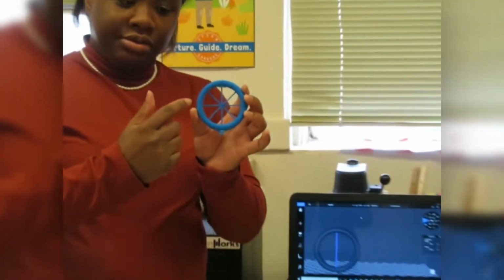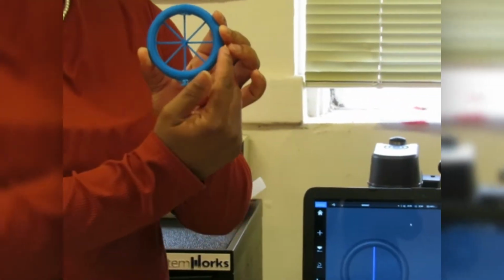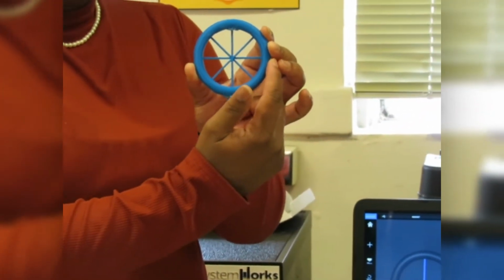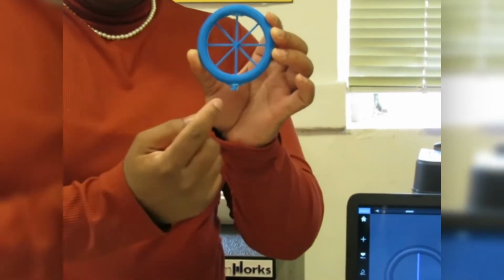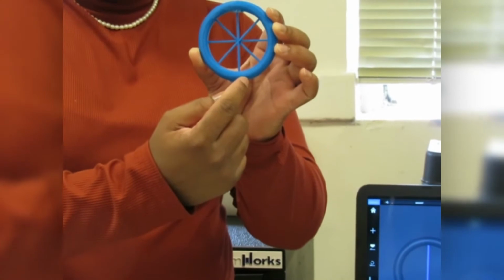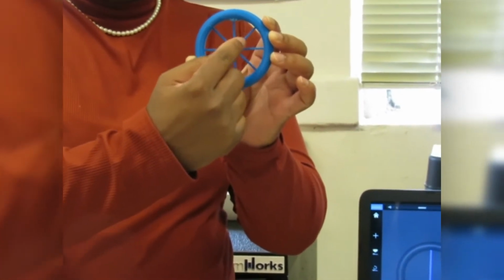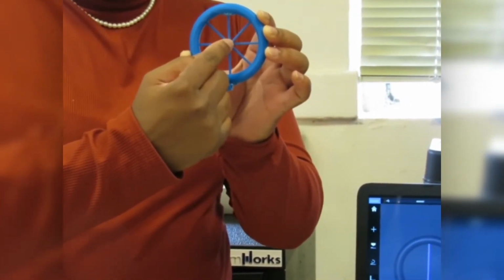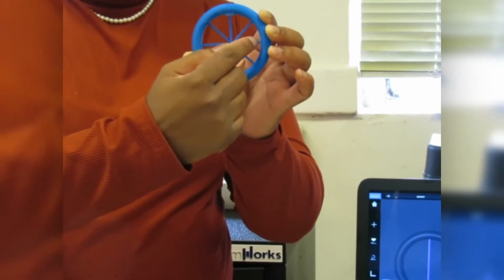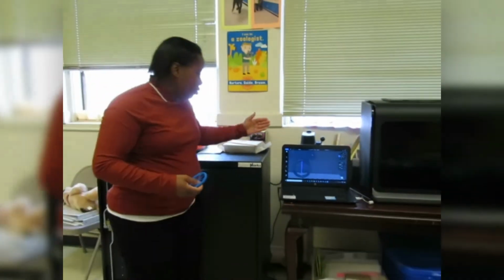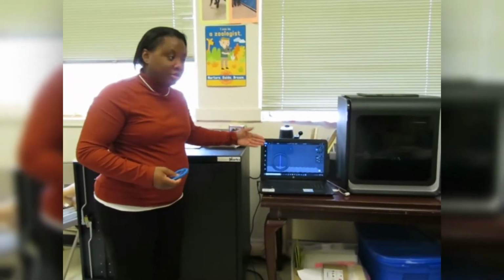You have 0 equal to 0 degrees or 360, 90, 180, 270. And you have the points in between, 45 degree angle from the right angle, which is 90. So with knowing that, we're able to use that here on the computer.